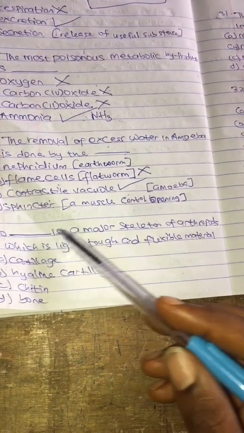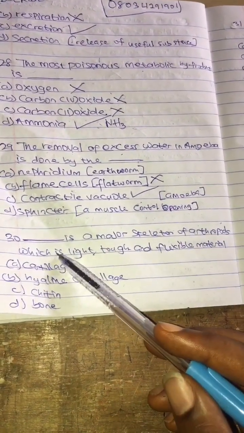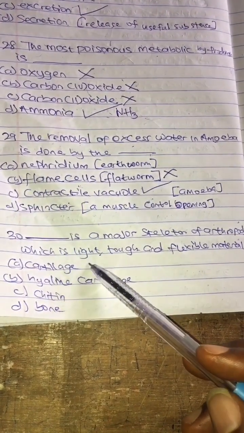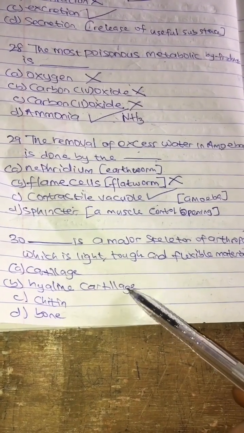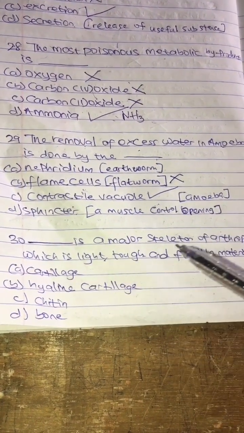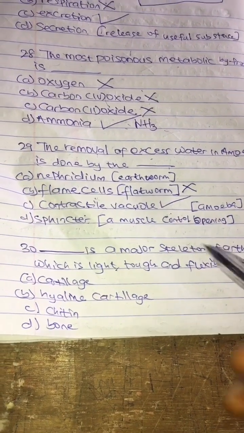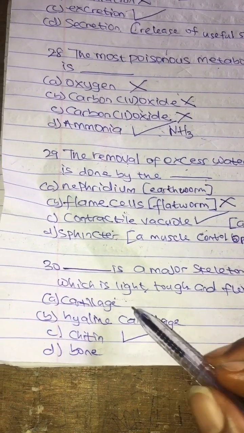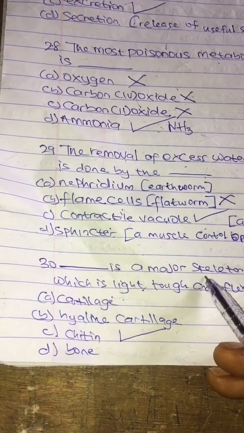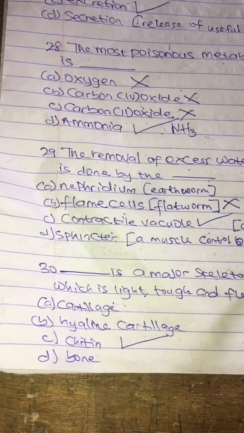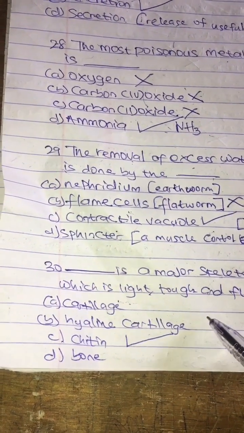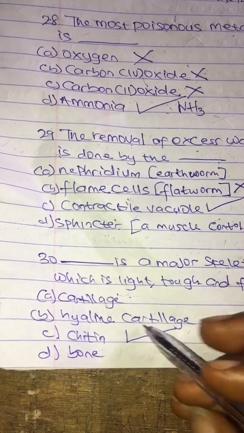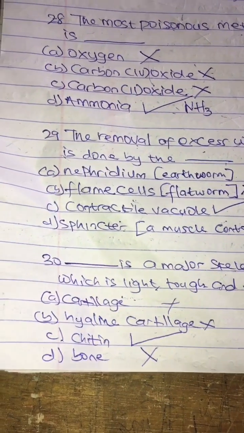Question 30. Dash is a major skeleton of arthropods which is light, tough and flexible material. A, cartilage; B, hyaline cartilage; C, chitin; D, bone. Chitin is the correct answer. Both hyaline cartilage and cartilage are found in the body, but the major one in arthropods is chitin. We all know what bone is. Bone, cartilage and hyaline cartilage are out.